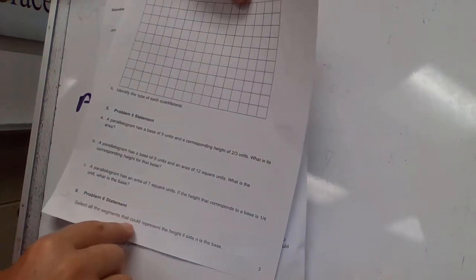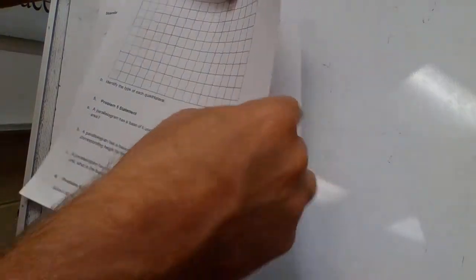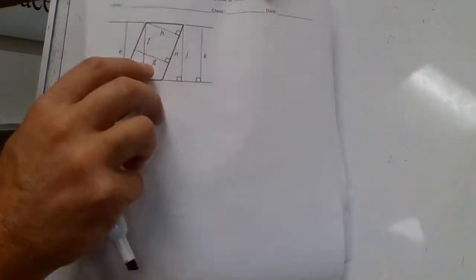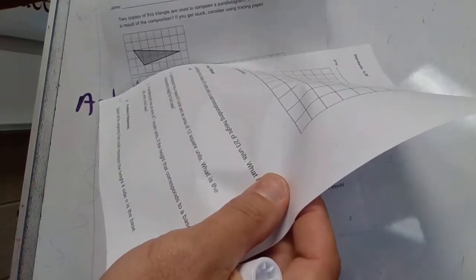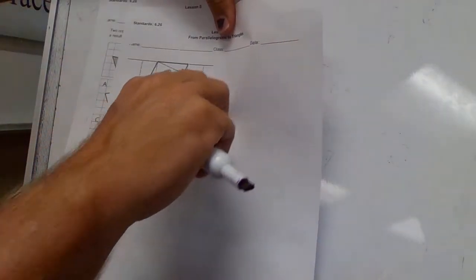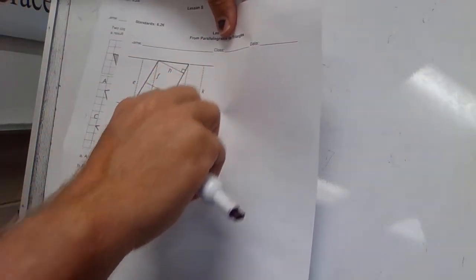Problem 6. Select all segments that could represent the height of side N, if side N is the base. So here is side N right here.